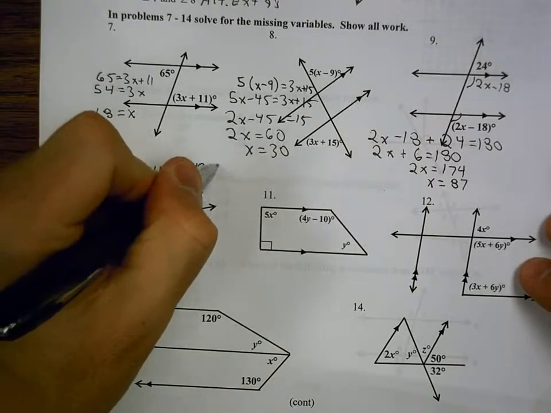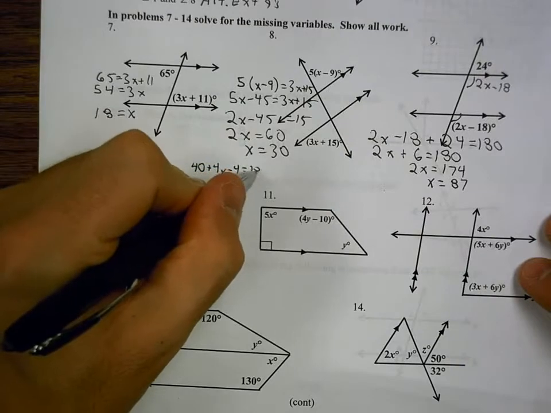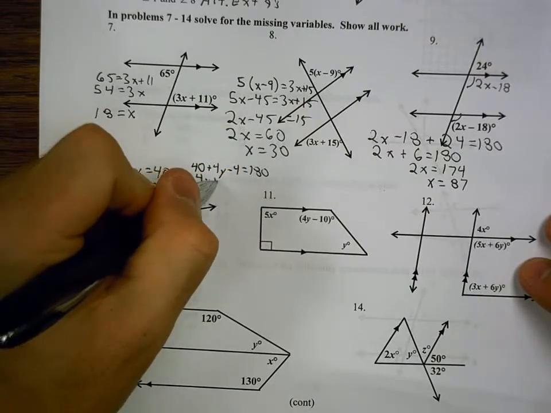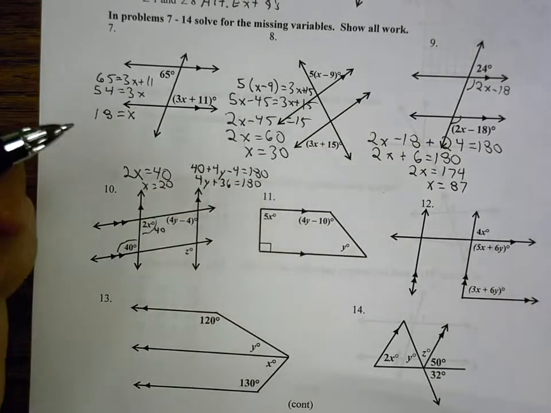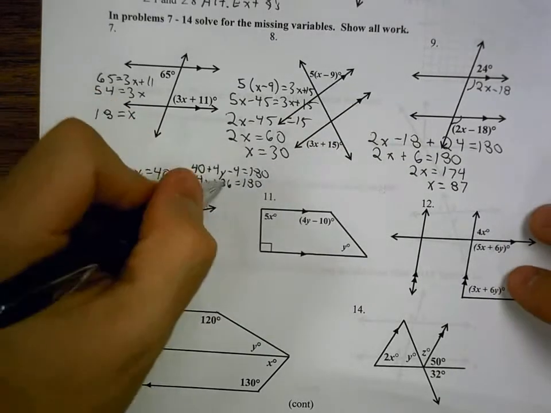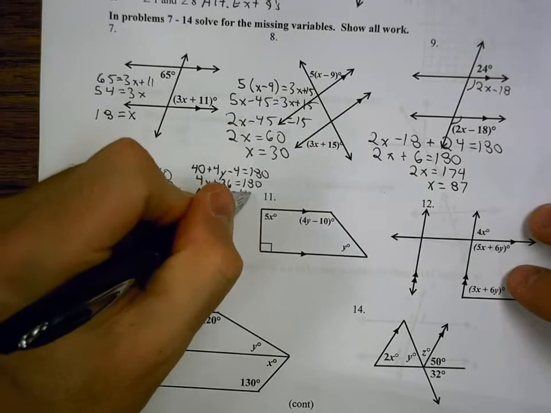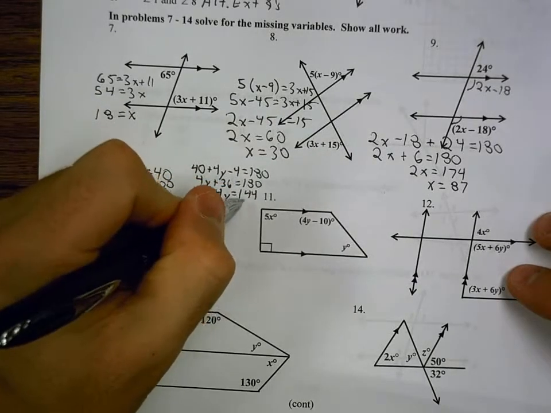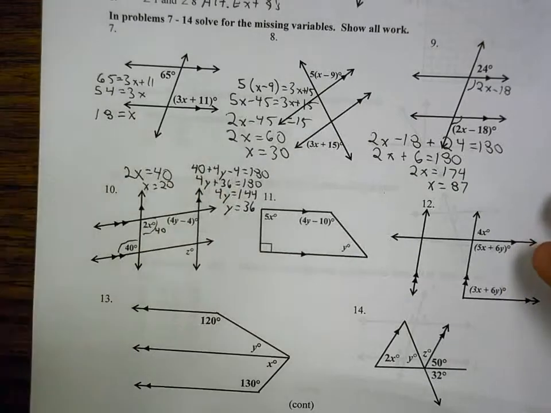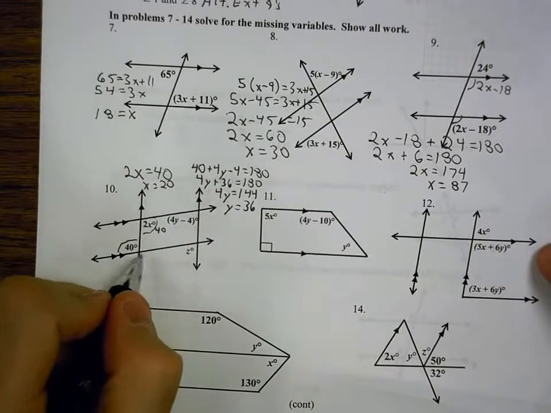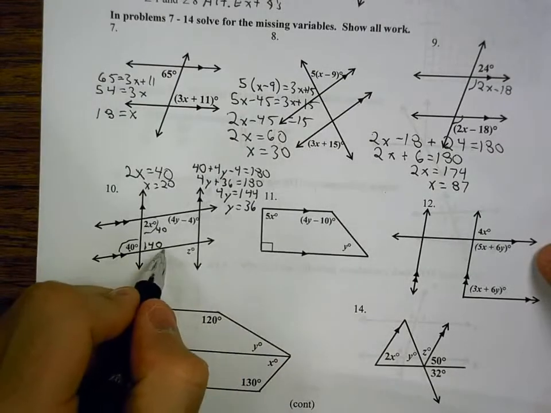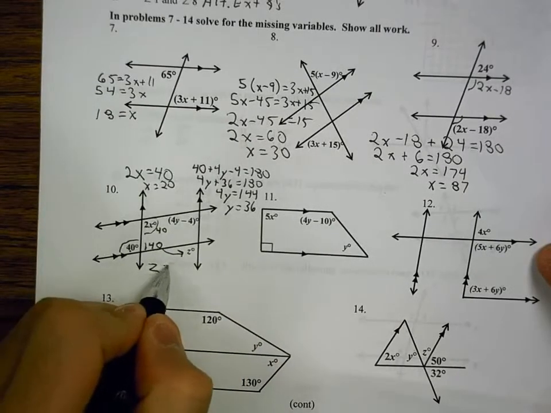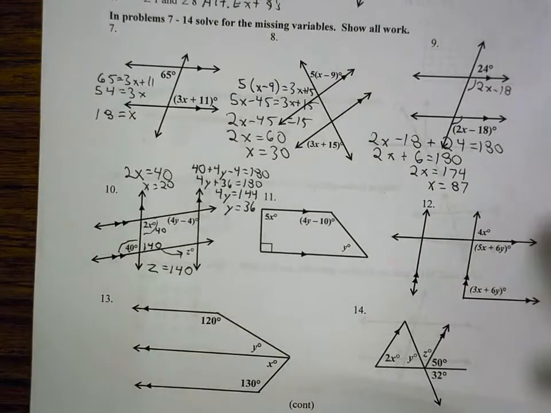So 40 plus 4y minus 4 equals 180. 4y plus 36 equals 180. I could subtract 36 from both sides, and I get 4y equals 144, so y is ultimately 36. And to get to z, we have a couple different ways to get there. I'm going to take this 40 and make the one next to it 140. And then by alternate interiors, I have z as 140. You could have gotten there another way, but that's one that works for me.